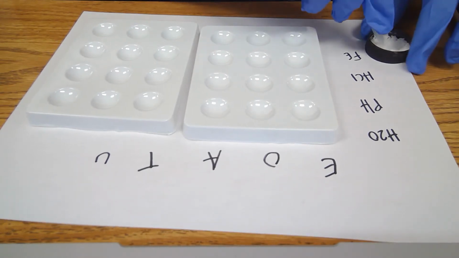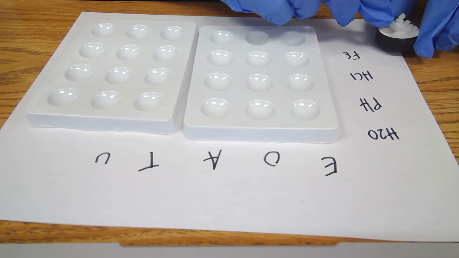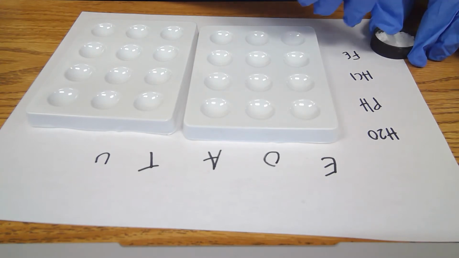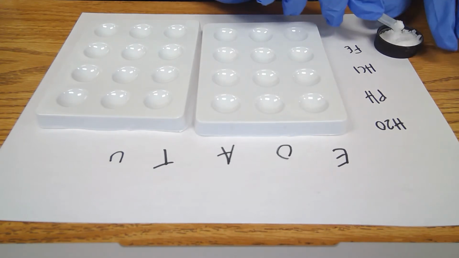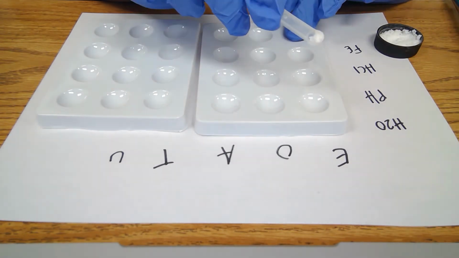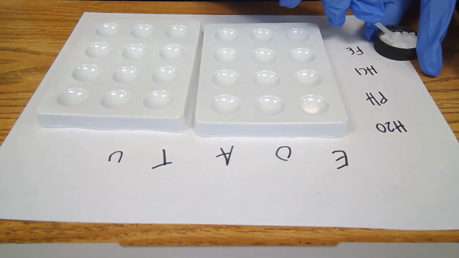So I just take a little scoop, break down the little clumps, and then I just take a scoop, just a little scoop, and then I will place it into the wells that are labeled for E, just a little bit.